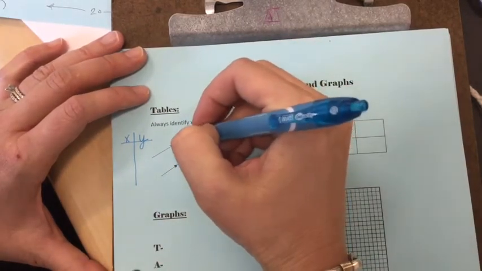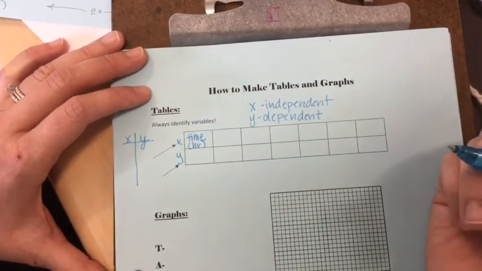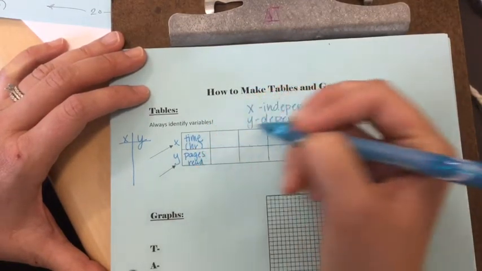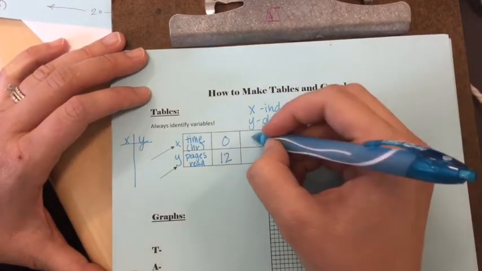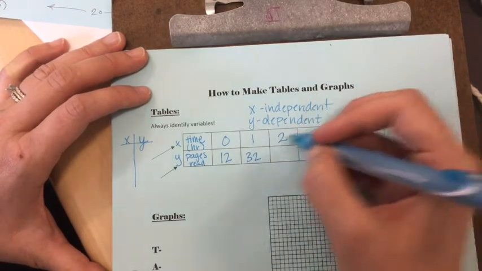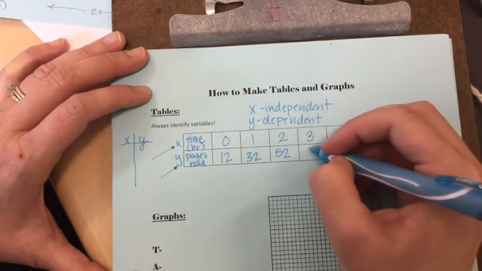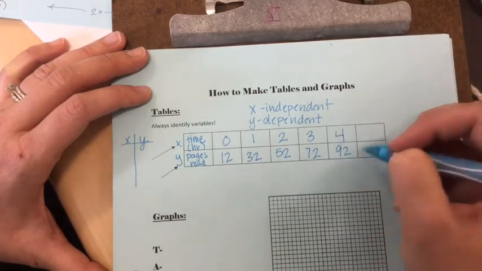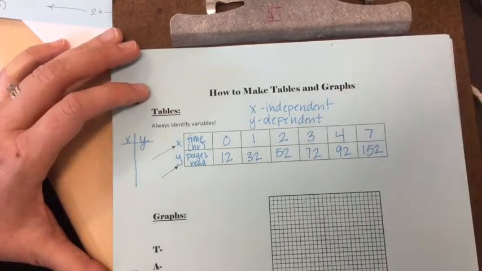So I'm gonna tell you that our independent variable is time. And in this case, we are recording time in hours. And our dependent variable is pages read. Okay, so when time starts, 12 pages have already been read. After 1 hour, 32 pages have been read. After 2 hours, 52 pages have been read. After 3 hours, 72 pages have been read. After 4 hours, 92 pages have been read. And after 7 hours, 152 pages have been read.